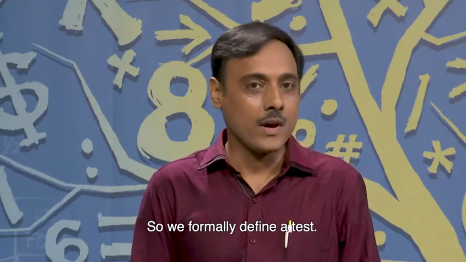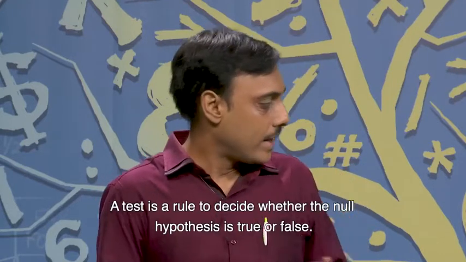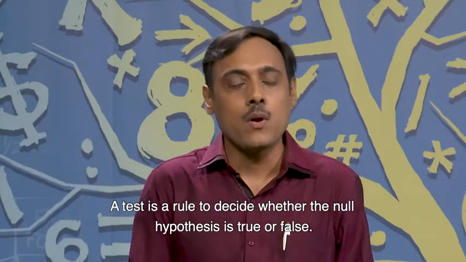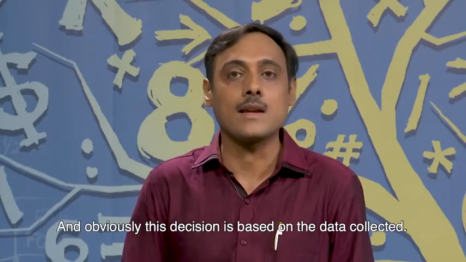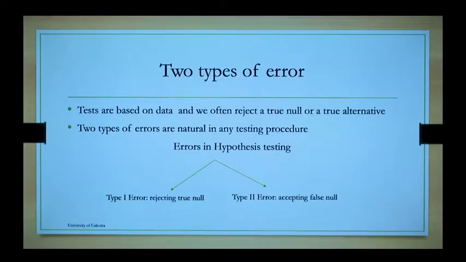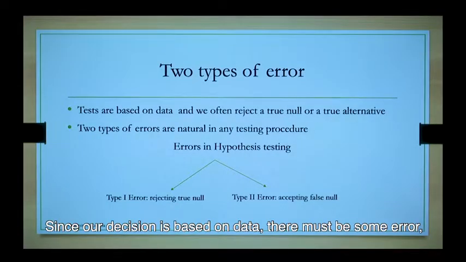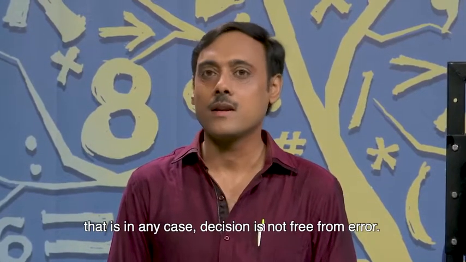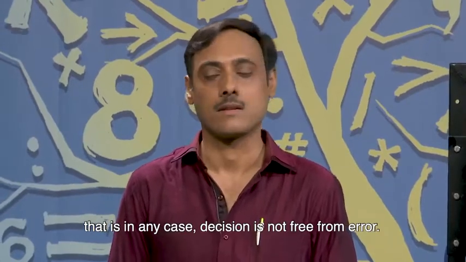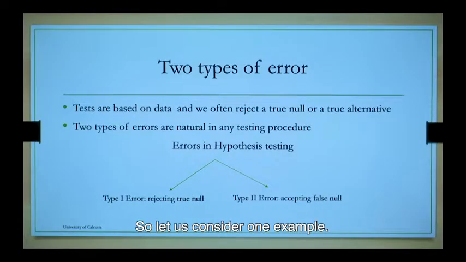So we formally define a test. A test is a rule to decide whether the null hypothesis is true or false, and obviously this decision is based on the data collected. Since our decision is based on data, there must be some error; in any case the decision is not free from error. Let us consider one example.